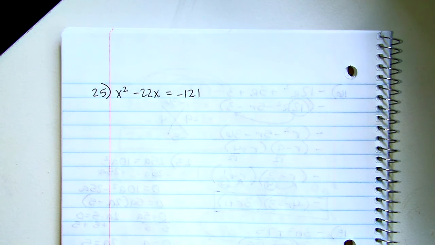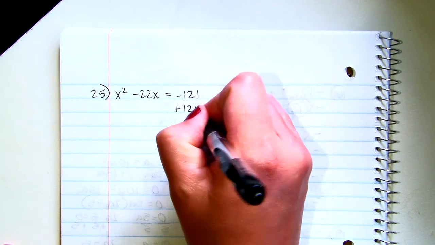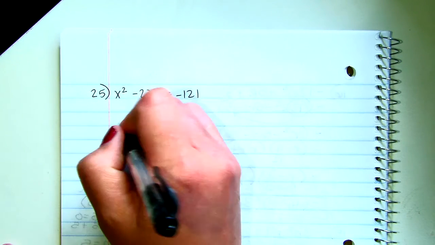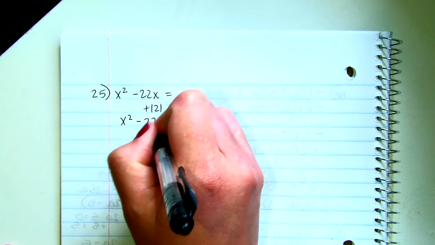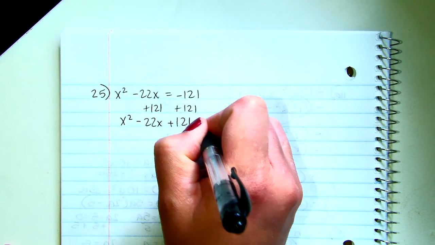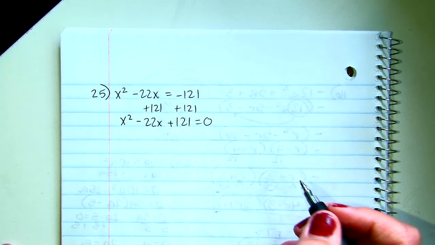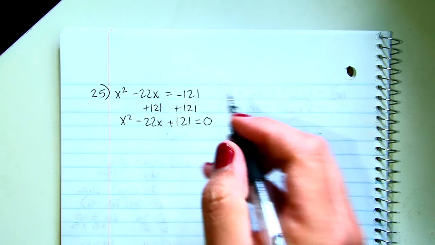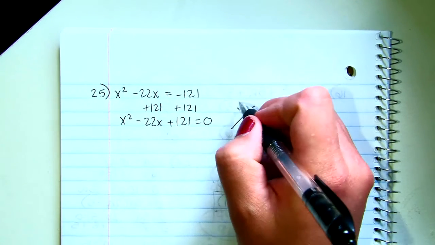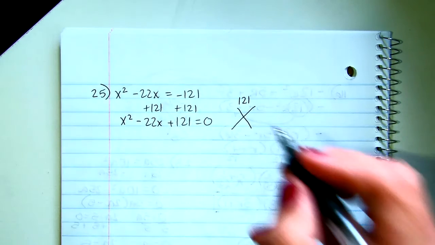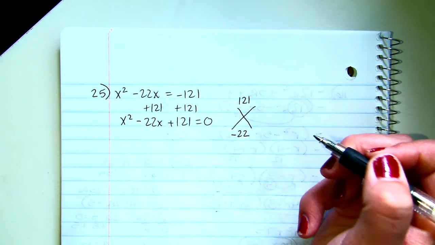I'm going to add 121 to both sides, giving me x squared minus 22x plus 121 equals 0. Now I'm looking for 2 numbers that multiply together to give me 121, but add together to give me negative 22. Those 2 numbers are negative 11 and negative 11.